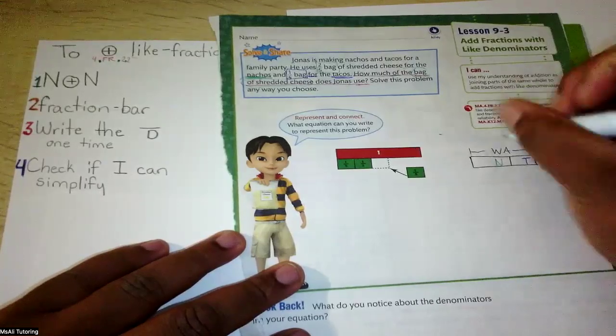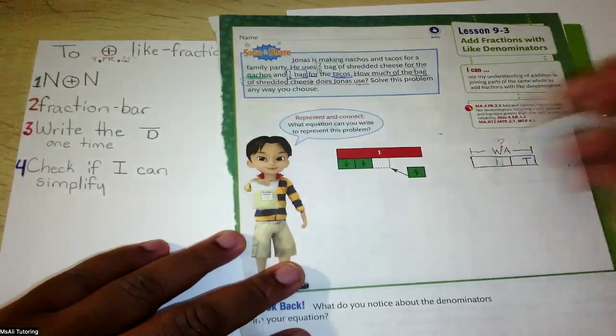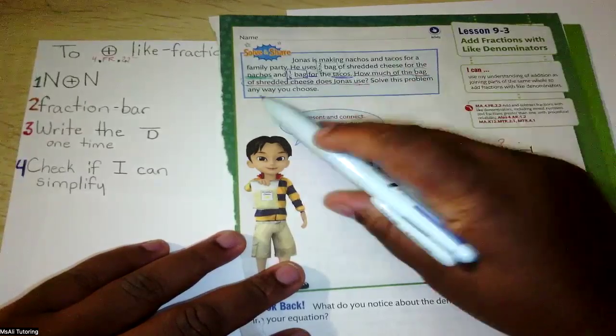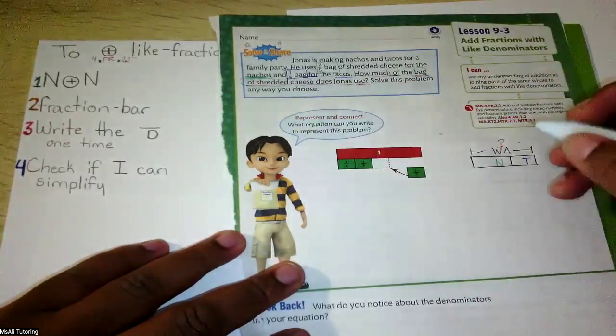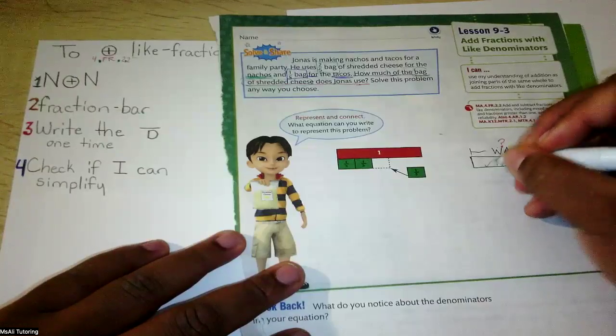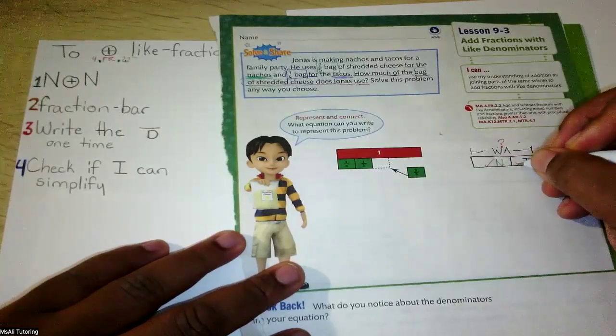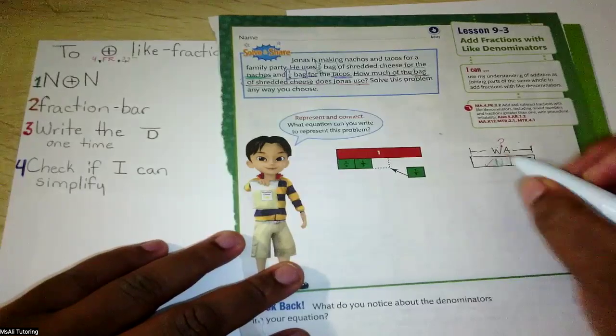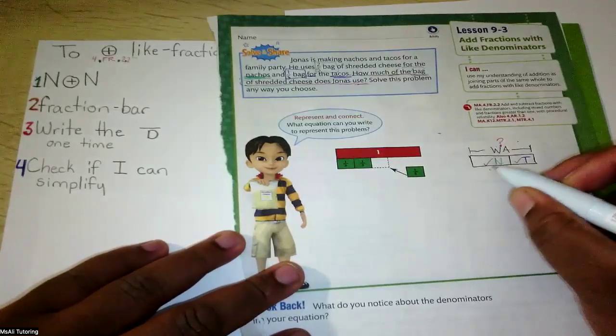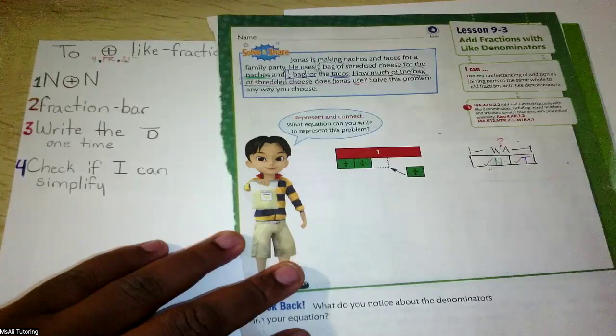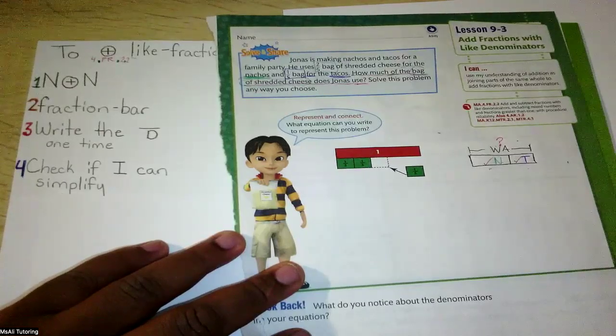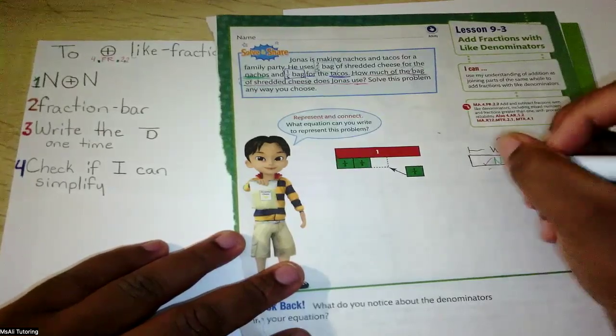I'm asked about the whole amount that he used, because I'm asked how much of the bag of shredded cheese does Jonas use, and they tell me how much he used for the nachos, and they tell me how much he used for the tacos. So I'm going to do the amount of cheese used for nachos, plus the amount of cheese used for tacos. And I'm going to take them and add them.